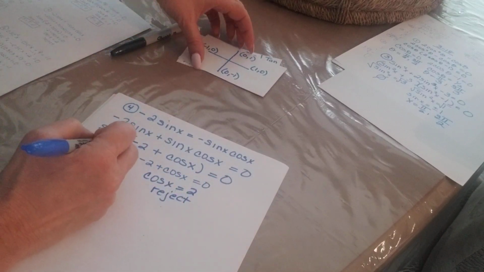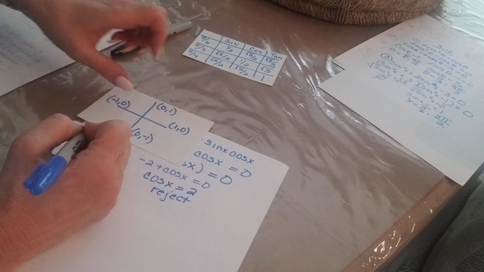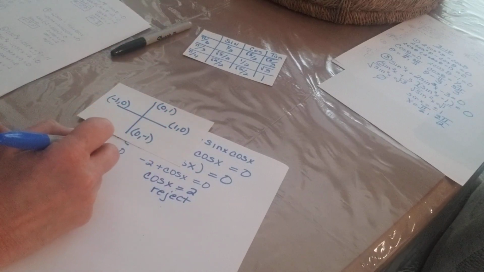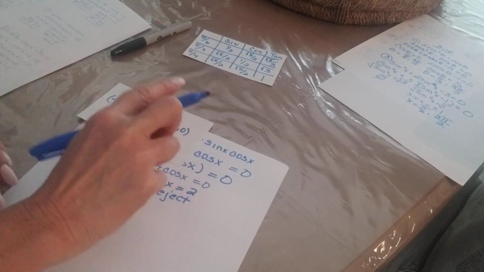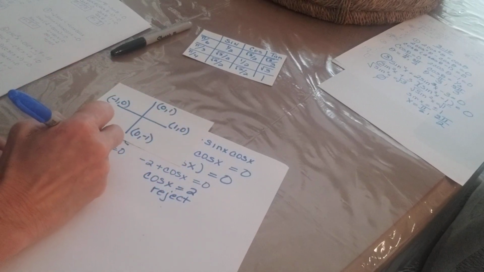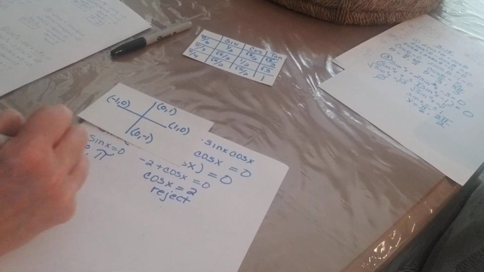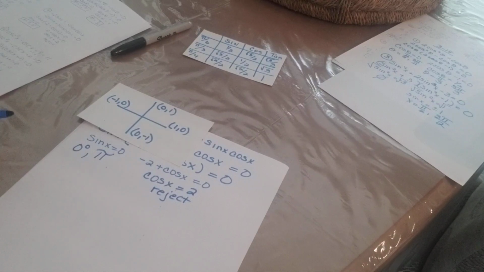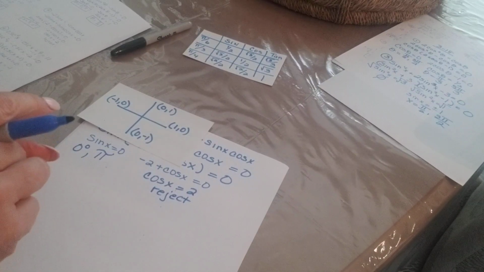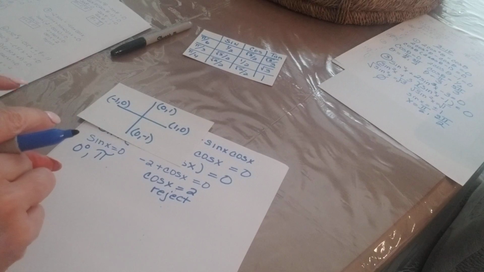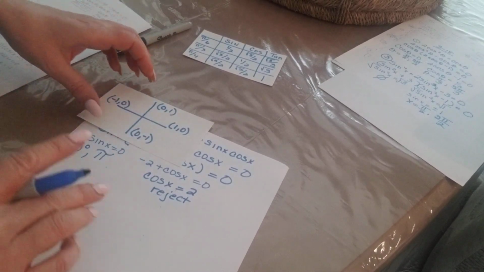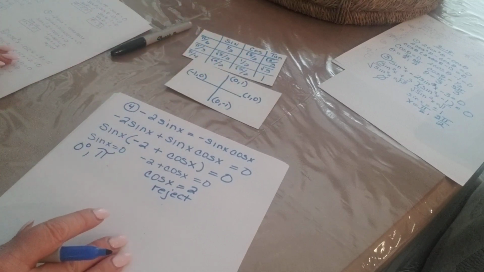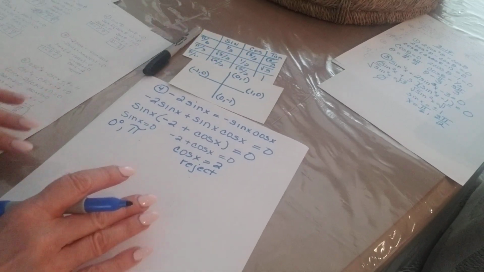Here, again, it's a quadrantal. The sine that is 0 is going to be, and a lot of people got this wrong, sine is your y value. Y value is here and here. It's going to be 0 degrees and it's going to be pi degrees. Remember, we're not using 2 pi. Our domain goes from 0, including 0, all the way to 2 pi, not including 2 pi.